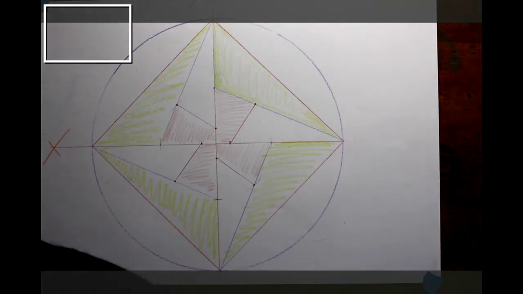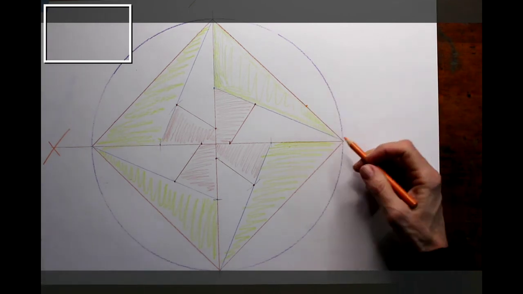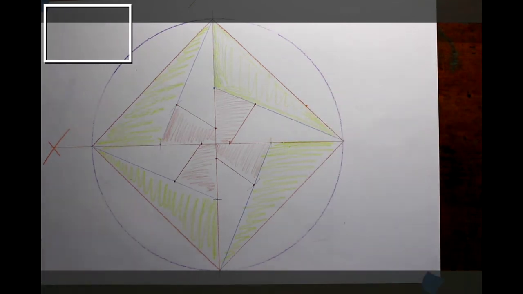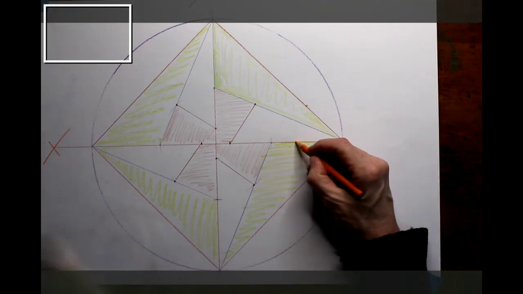And then I'll add one more shape for the fun of it. So this time I'll say, why don't I go from the outer edge? I'm choosing any point at random, and I'll connect it to this point.